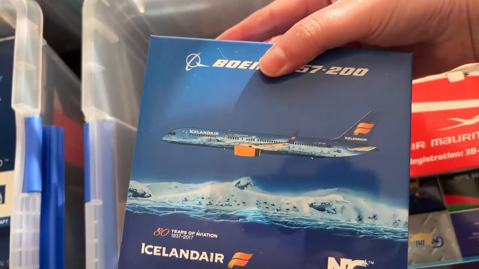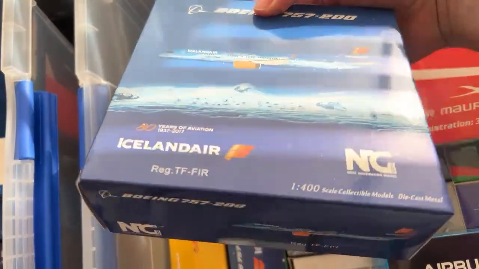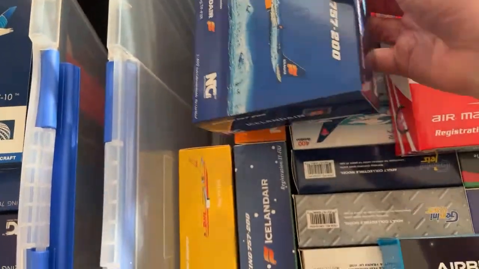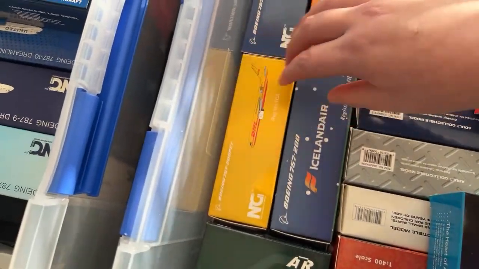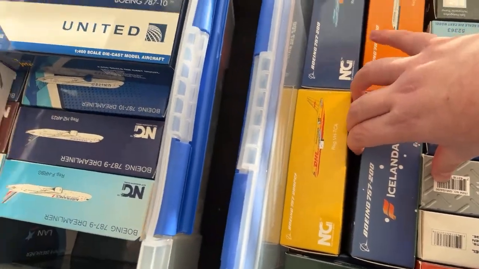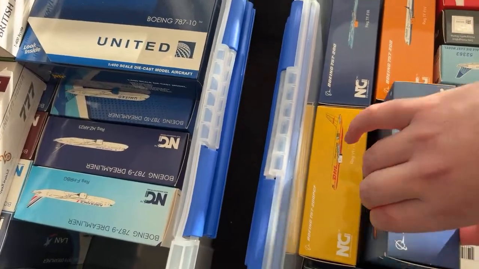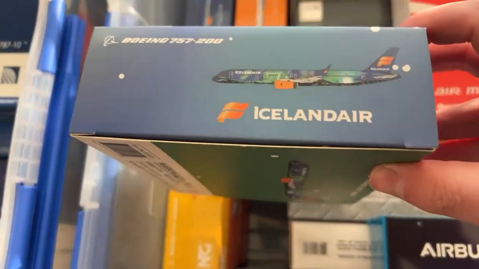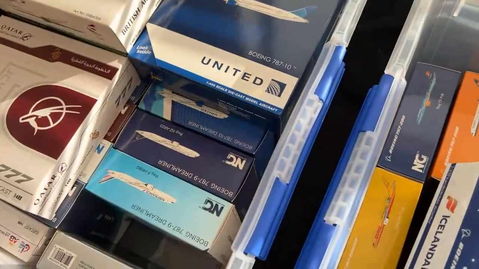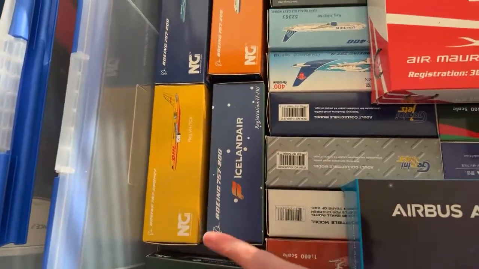It does. Oh yeah, this one is going to be sold for sure. The only one that's not going to be sold is this one here, because Hekla Aurora is far too important and iconic compared to the other ones, in my opinion. This also has the scimitar winglet as well.